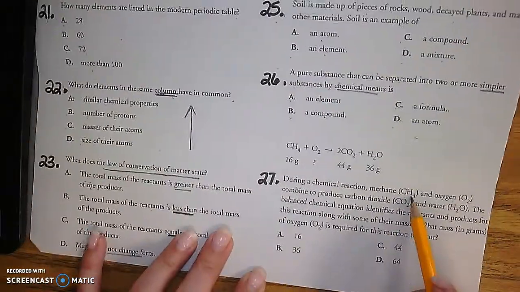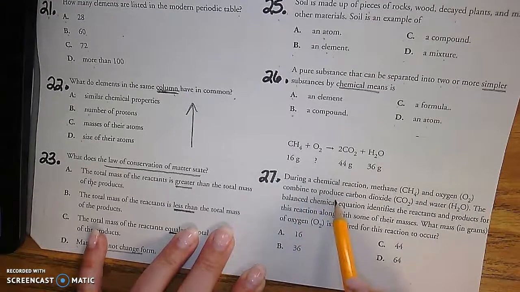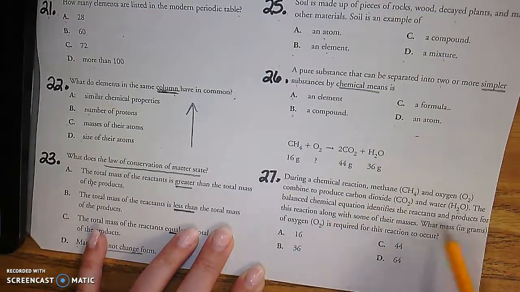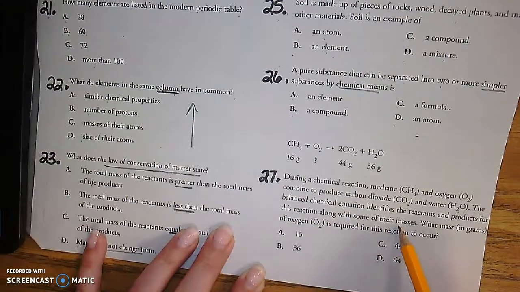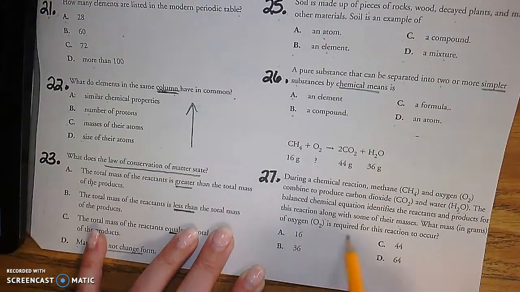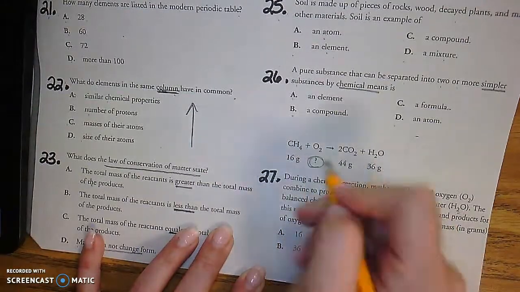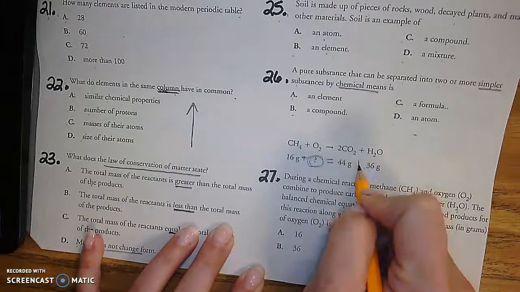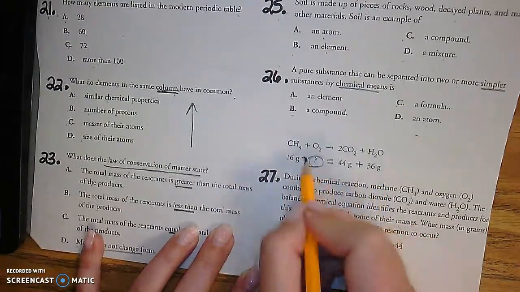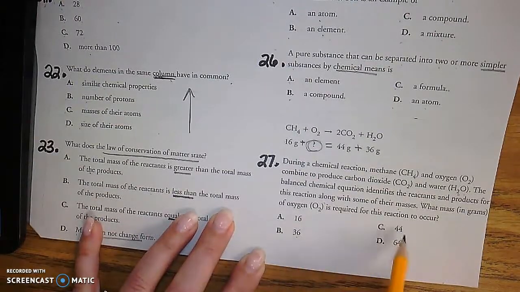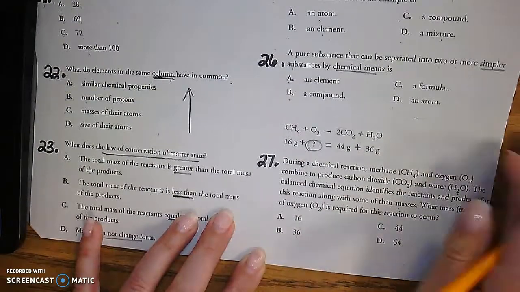Number 27. During a chemical reaction, methane, CH4, and oxygen, O2, combine to produce carbon dioxide, CO2, and water, H2O. Here's the reaction up here. The balanced chemical equation identifies the reactants and products for this reaction along with some of their masses. What mass in grams of oxygen is required for this reaction to occur? So you have to solve and find the missing amount of oxygen. Add these two together, subtract 16, and you'll find your missing amount of oxygen. Is it 16 grams, 36 grams, 44 grams, or 64 grams?